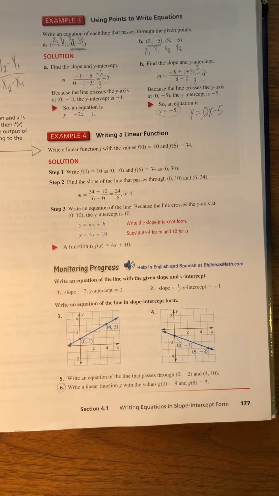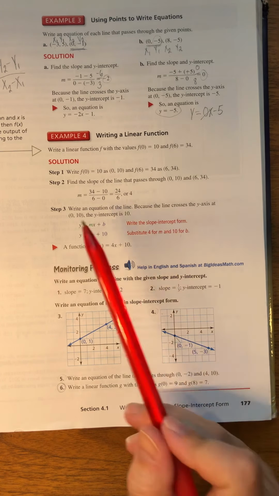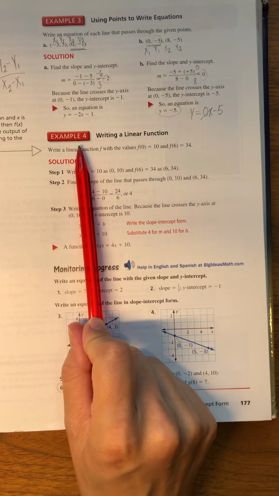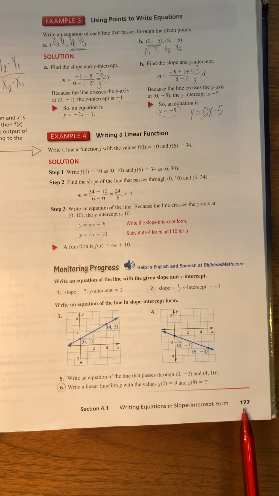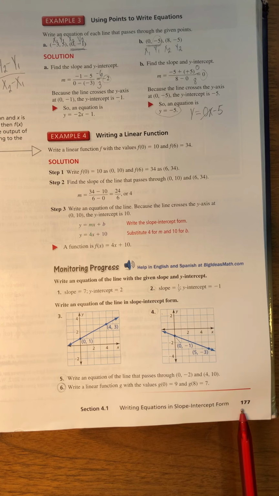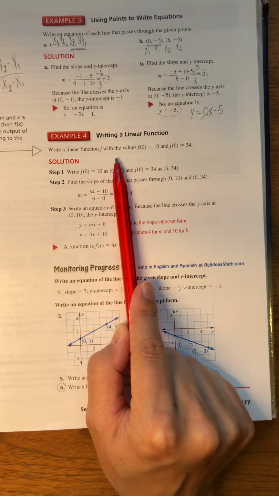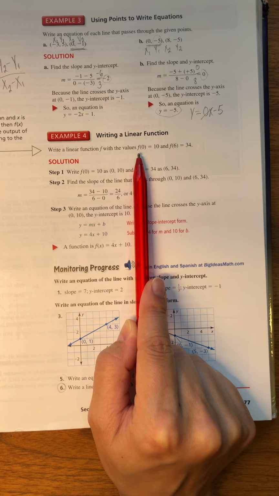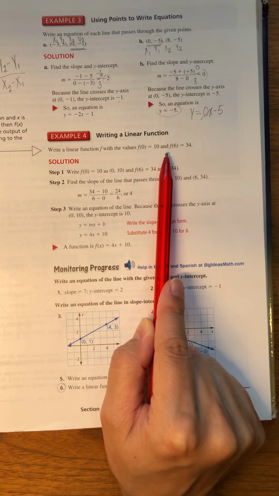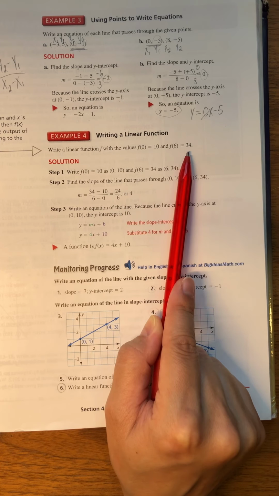We're going to continue working in section 4.1, starting with looking at example 4. Just to make sure that you know where we are, we're on page 177. So in example 4, it says write a linear function f with the values f of 0 equals 10 and f of 6 equals 34.